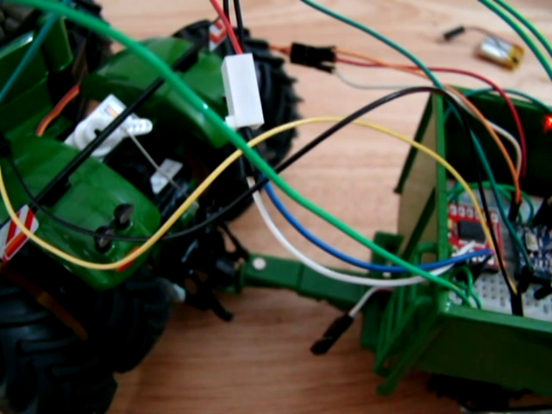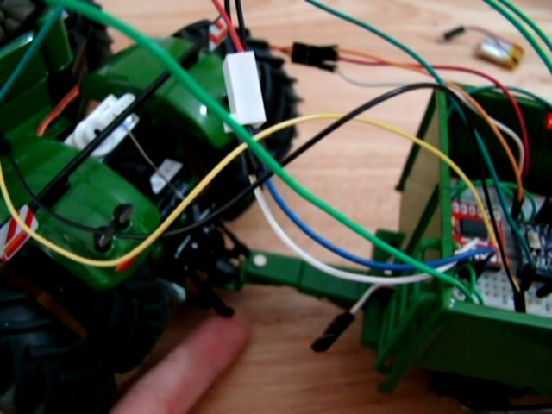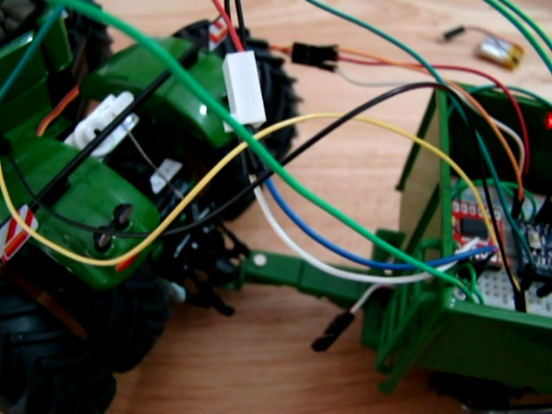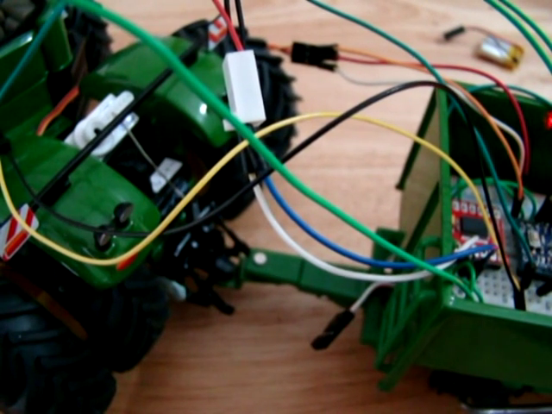Let's try 80. And 80 has lifted the servo. We could maybe go a little bit further. Let's try 85. That's a bit too far, the servo is kind of struggling there, so let's try 83. So 83 sounds okay. So 83 is our maximum.